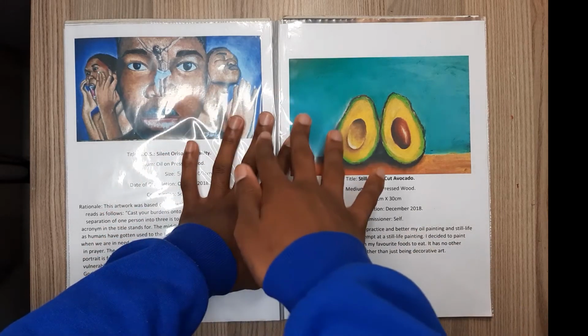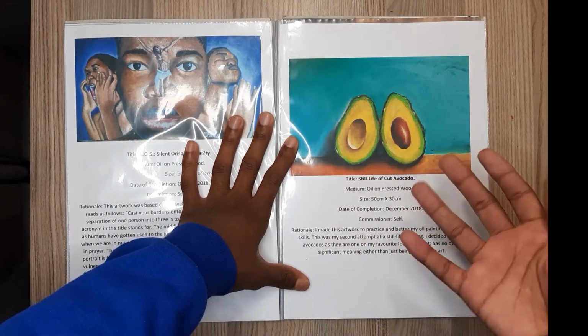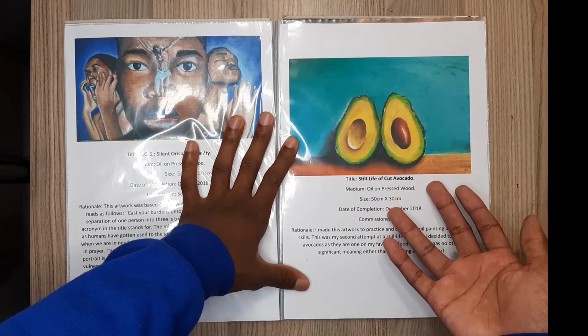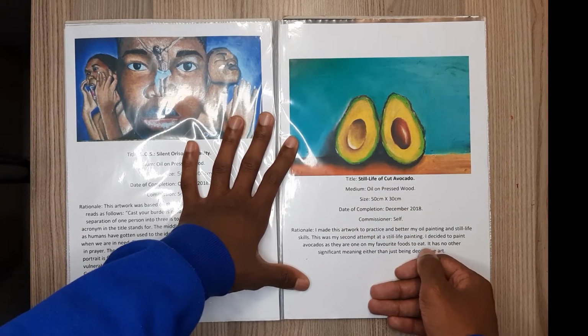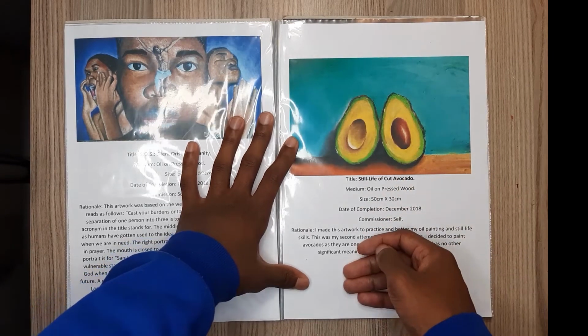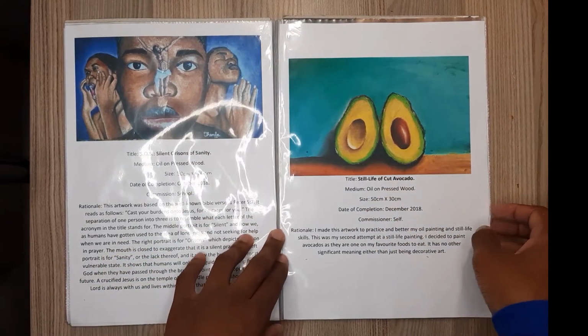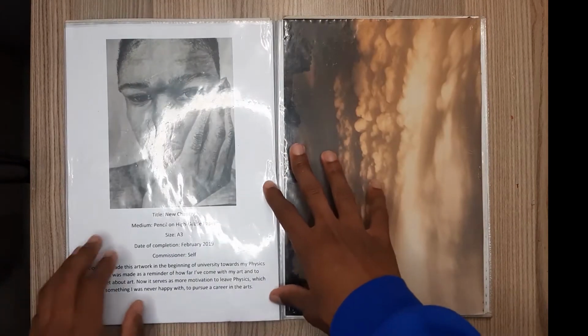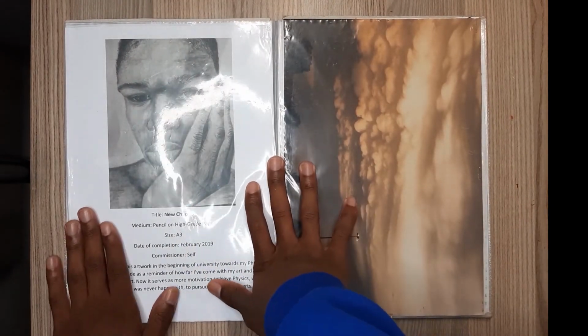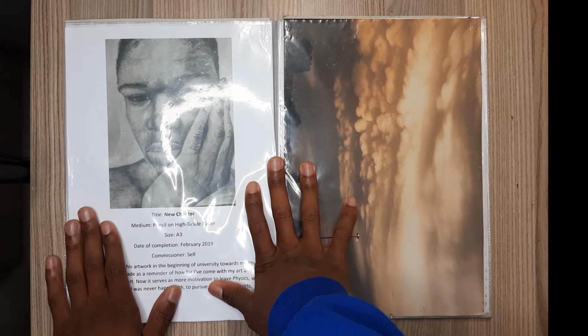As you can see, there was no still life at all, and I needed variety, so I added this as well. It's a very small artwork, 50 by 30 centimeters, and I think it's one of my favorites with the execution.